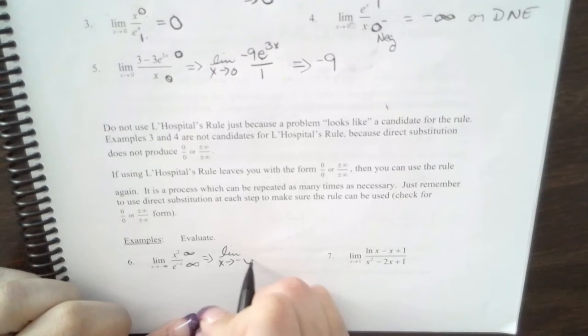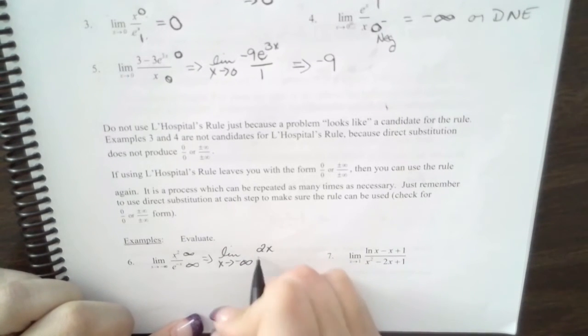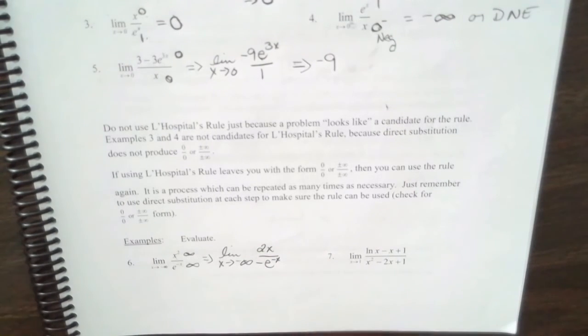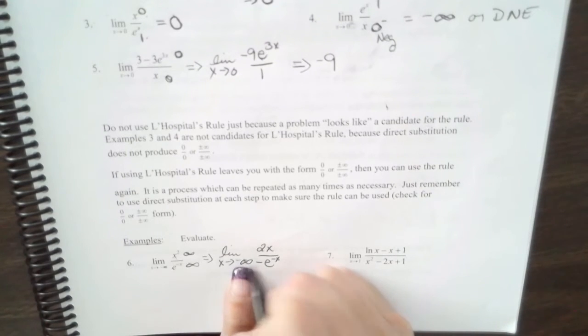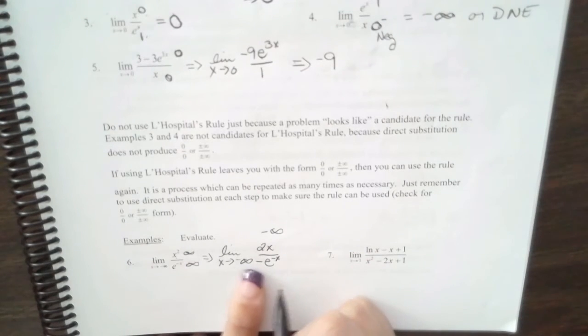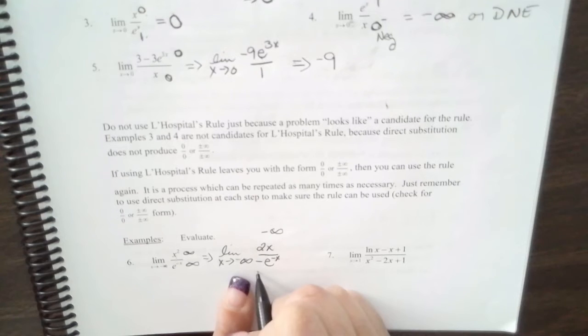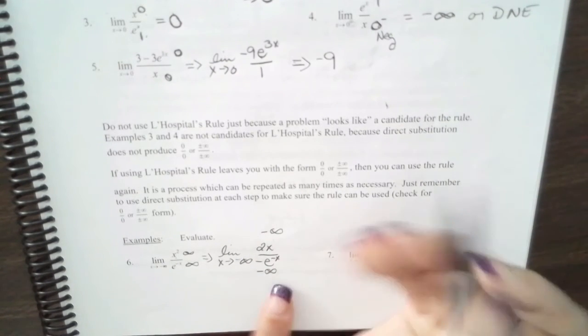The derivative on top would be 2x. On the bottom would be negative e to the negative x. Let's plug in there. When we plug in negative infinity times 2, we get negative infinity. When we plug in negative infinity in here, we get negative infinity. So that's indeterminate yet again.